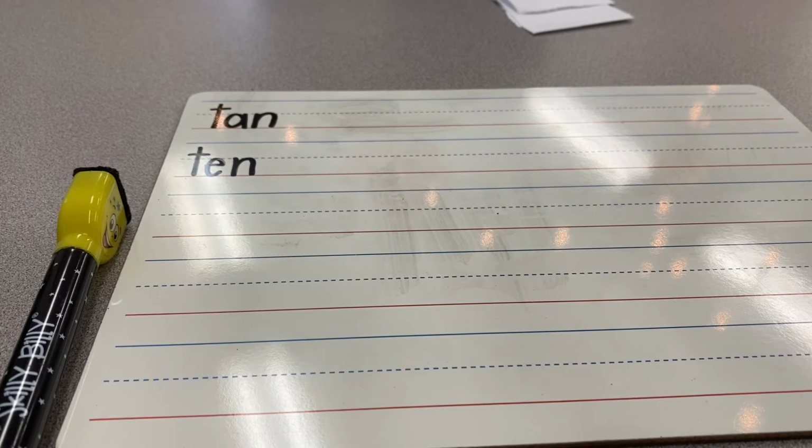Remember, we're changing up the vowel sounds. So we're going to go from ten to tin. Tin. I love getting the Christmas tin of cookies. Tin. Clap it out. How many syllables? 1 syllable. What's the first sound? T. It's not ta. It's t. What's next? Write it. Good.